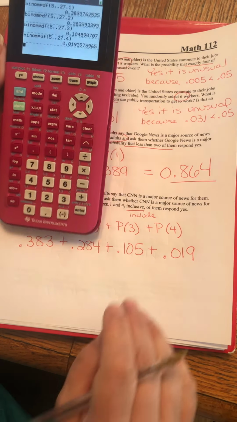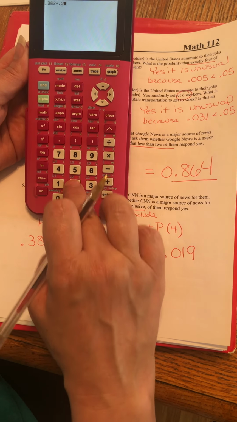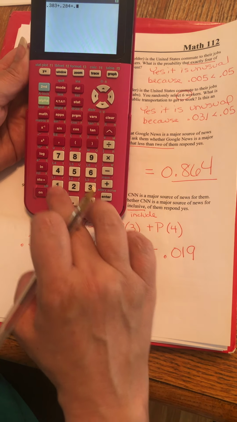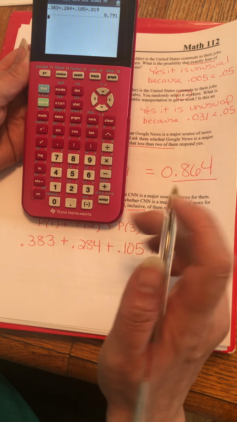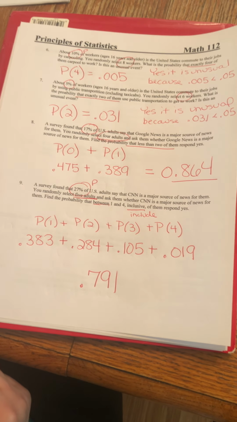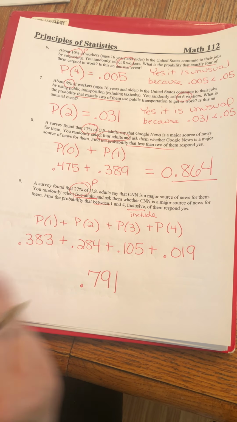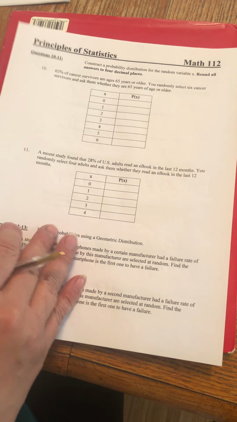And now your final answer is just to add these up. 0.383 plus 0.284 plus 0.105 plus 0.019, and your answer is 0.791. And there is your answer to number 9. Let me see what the next page is. Yeah, we can do another page and then we'll stop. Here we go.